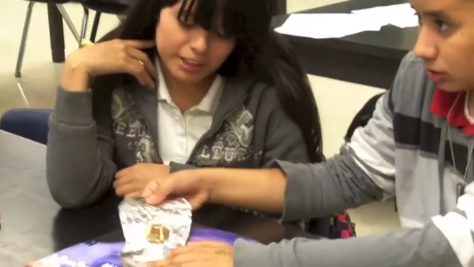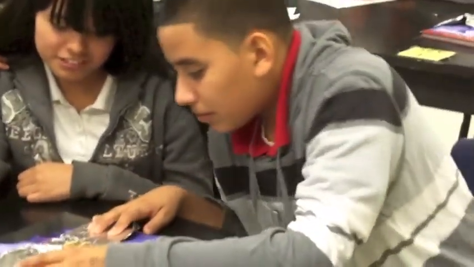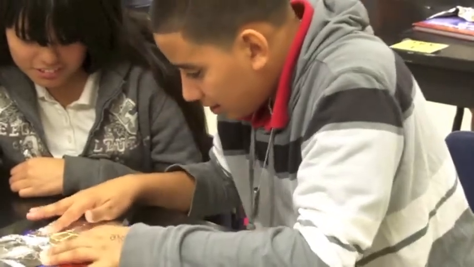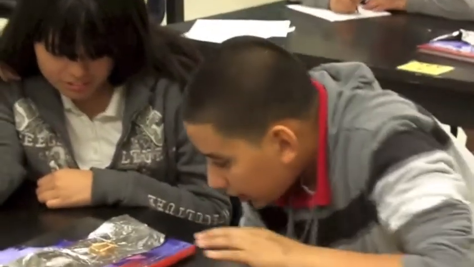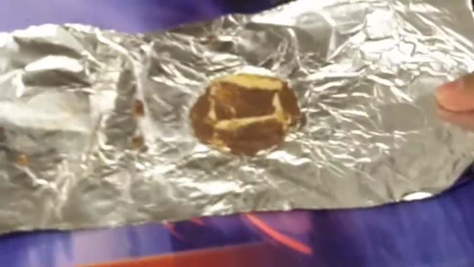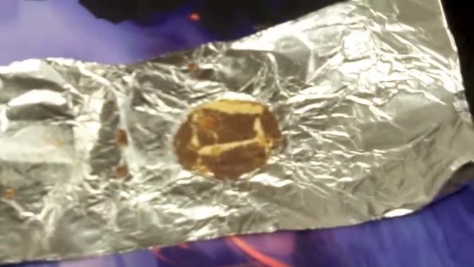I meant on the bottom. On the bottom. It looked like all of the layers were squished together. I think this is an example of how sedimentary rocks are formed. The layers and then the pressure squishes the layers together to make a rock.